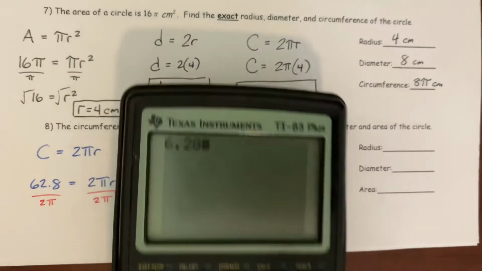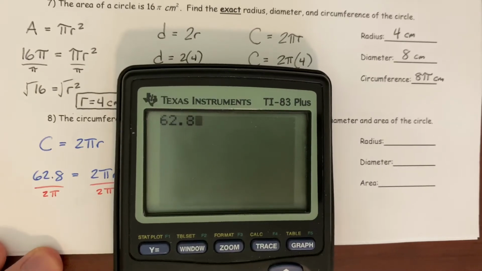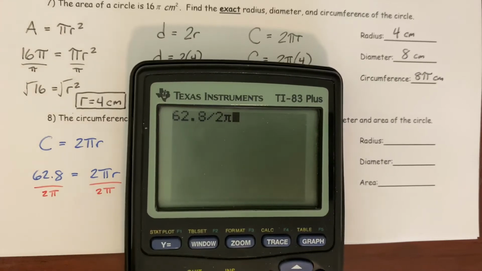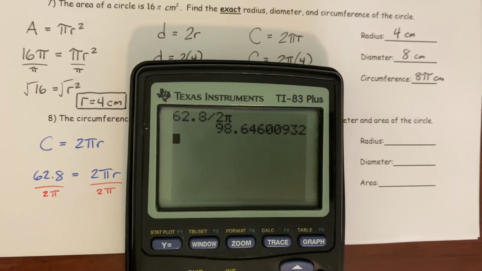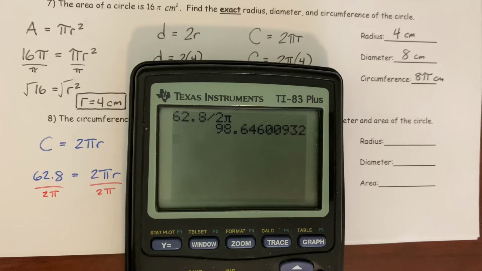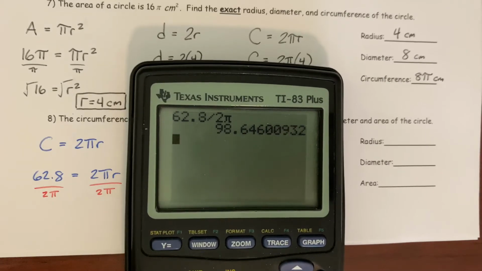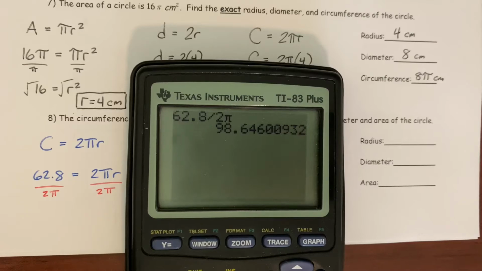So if I've got my circumference of 62.8, I'm going to want to divide that by 2 pi. So I'll find where pi is on my calculator. I'll do this. And the circumference of my circle was 62.8 inches. And my radius is almost 100 inches. So think about how little that makes sense, that your circumference all the way around your circle was less than that one little line going from the center to the outside. That can't happen. So what did we do wrong?